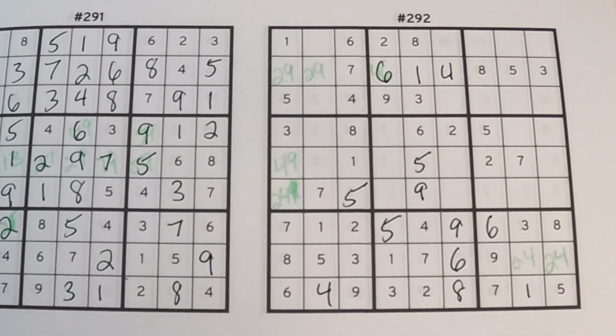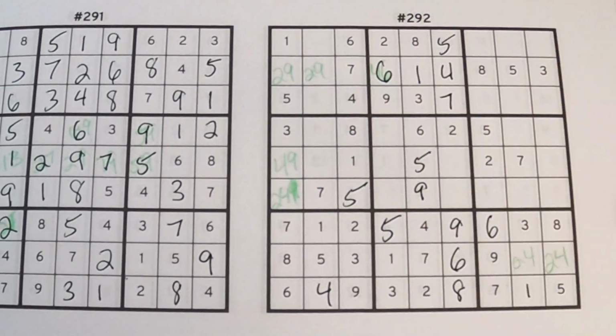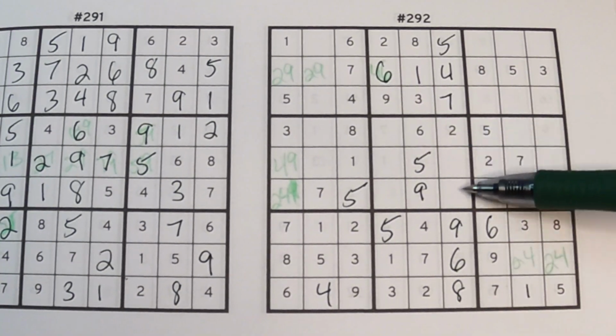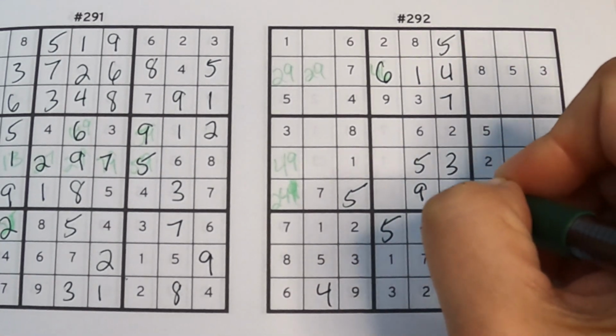For this box now, we're missing 5 and 7. We've got a 5 here, so 7, 5. For this column now, we're missing 1 and 3. We've got a 1 here, so 3, 1.